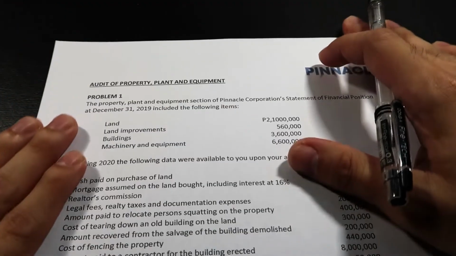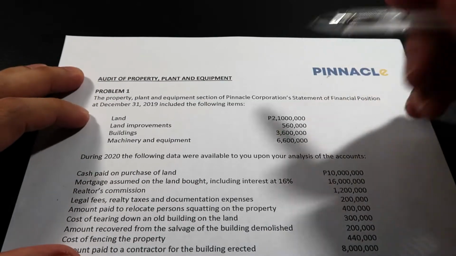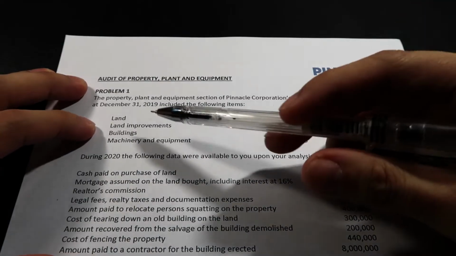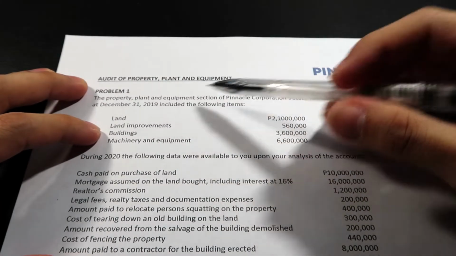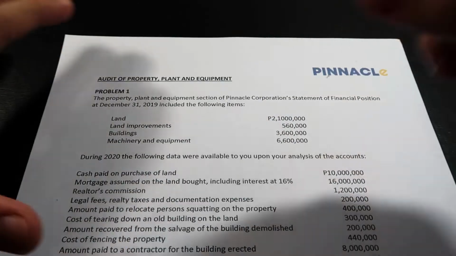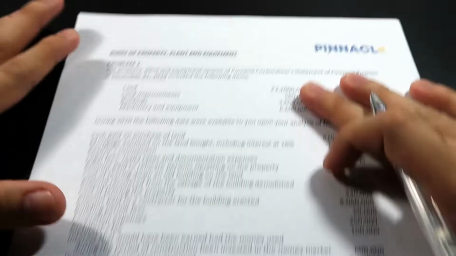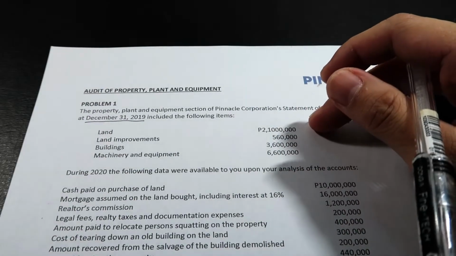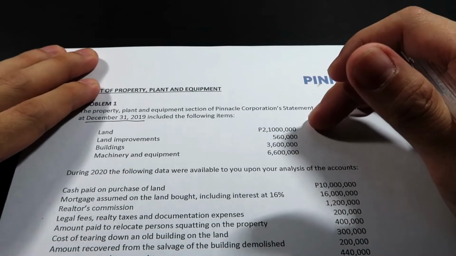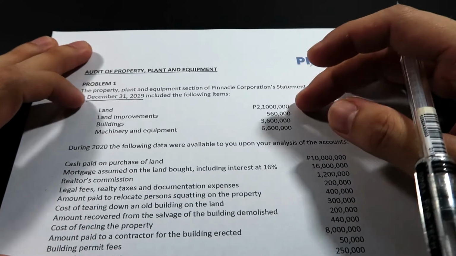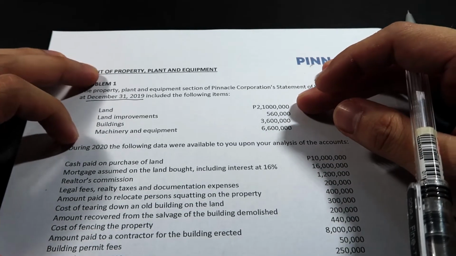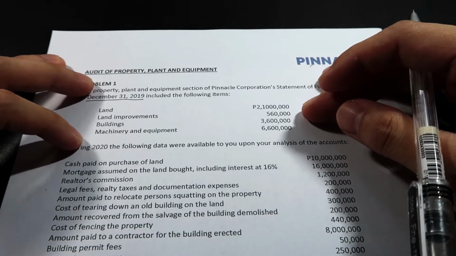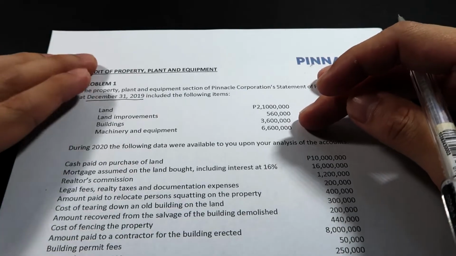Okay. Let's read the given. The Property, Plant, and Equipment section of Pinnacle Corporation Statement of Financial Position at December 31, 2019 included the following items. As you can see, December 31, 2019 yan, but the requirement is December 31, 2020. Meaning, these are your beginning balances, right? Yun yung January 1, 2020. Land, 2.1 million. Land improvements, 560,000. Buildings, 3.6. And machinery and equipment, 6.6 million.